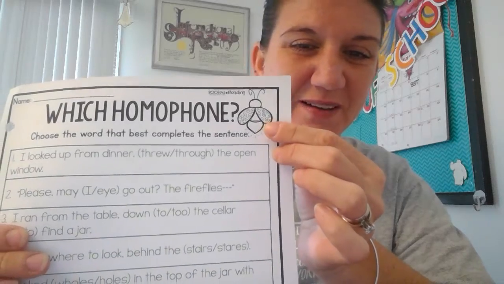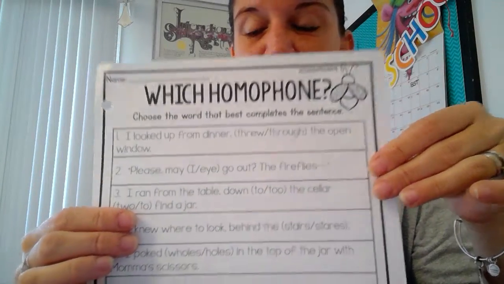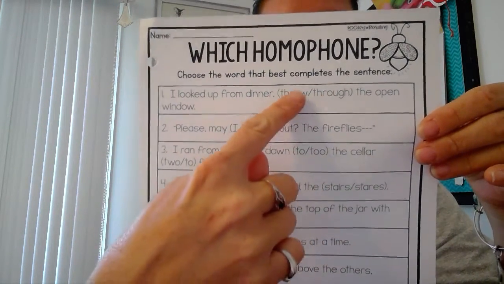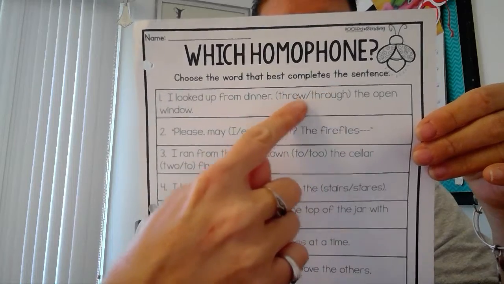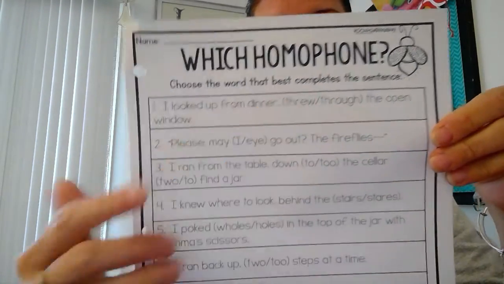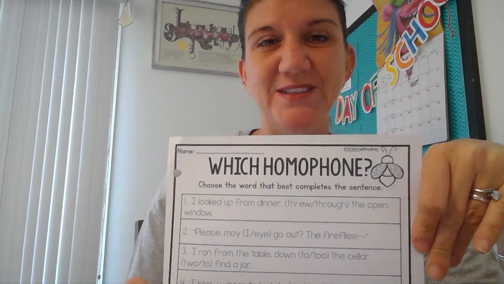We are going to do our last homophone activity, and I think it's got the cutest little firefly up here. I love that little guy. For this activity, we're going to read the sentence and then choose the correct spelling of the homophone word. Circle it. If you have a highlighter, you can highlight it. Just go ahead and let me know which word is the correct choice.